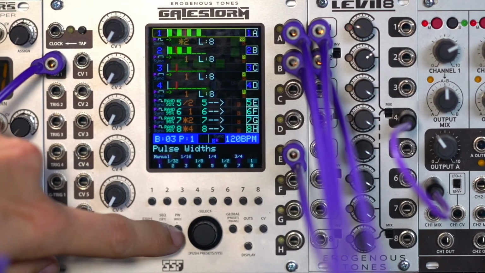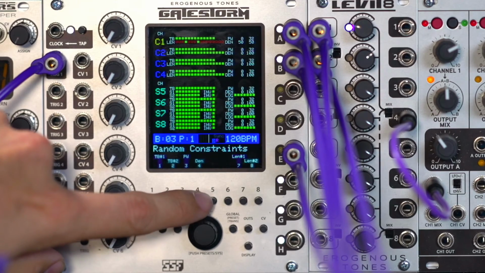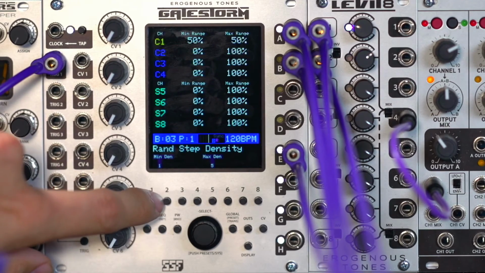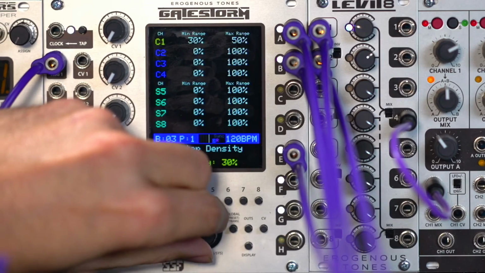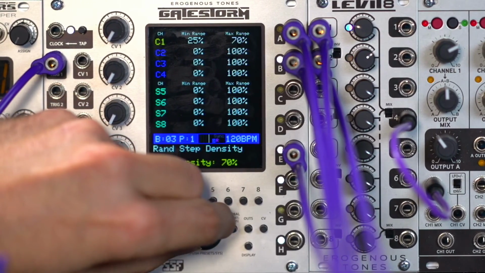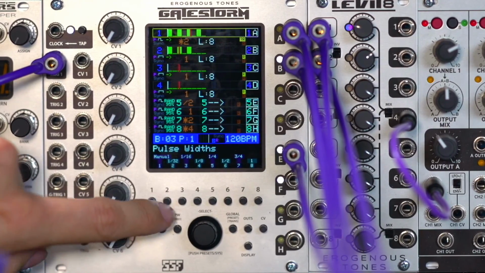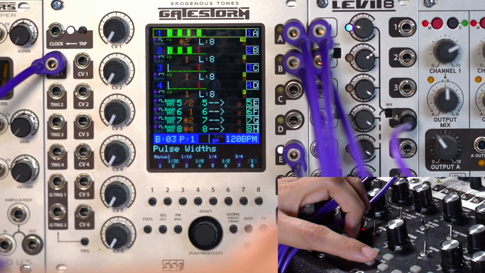So let's go back into the constraint system. We're going to go to density. We'll set the min density to 25% and the max density to 75%, and then go back out again. And now let's generate some random.